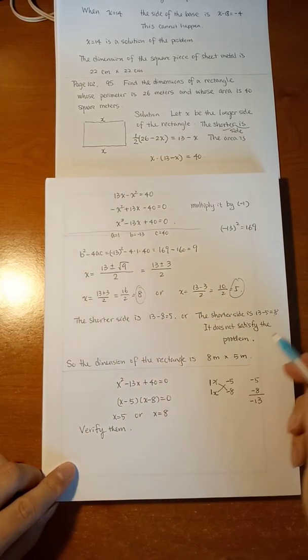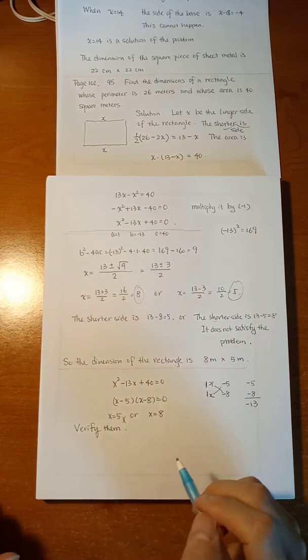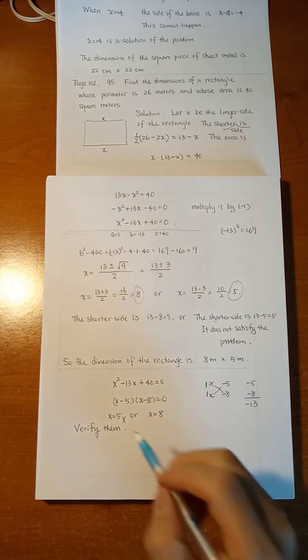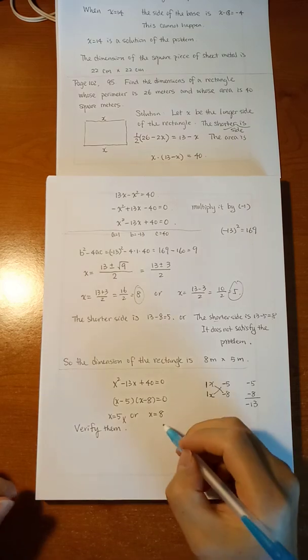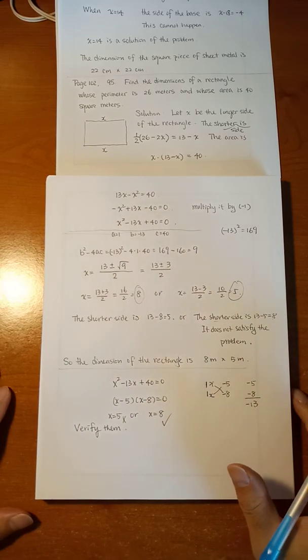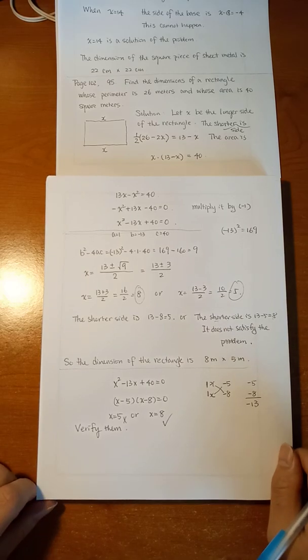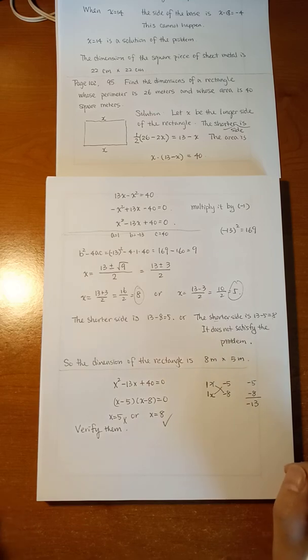You verify them based on the same reason. This one is not good because x is supposed to represent the longer side. Based on here, x represents the shorter side. It does not satisfy the situation. So you still just have one solution. It doesn't matter what method you use, you should have consistent answers from different methods. Okay? So this is another example about the applications and the models of quadratic equations.